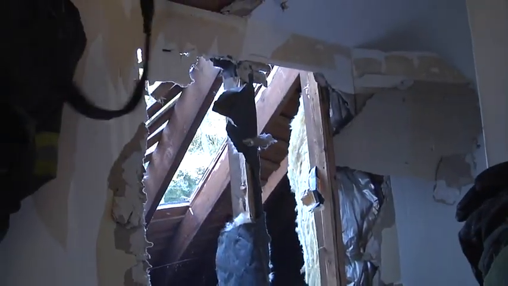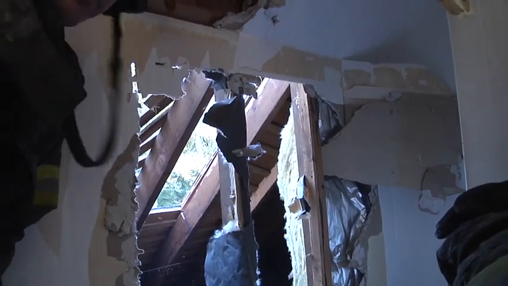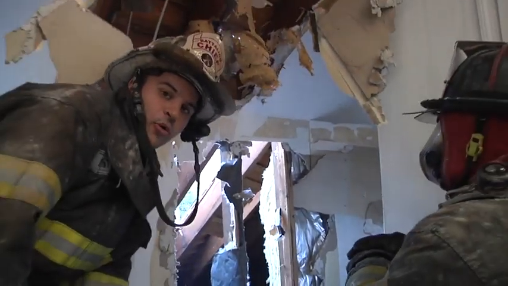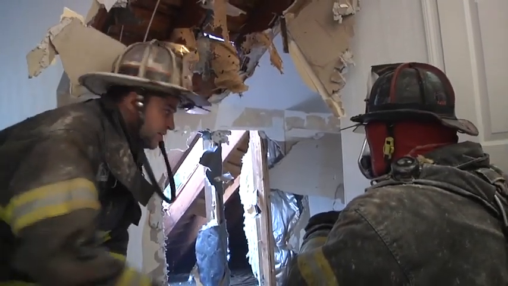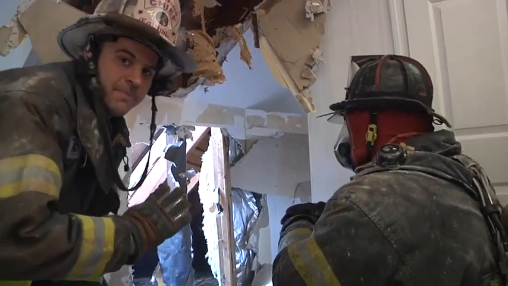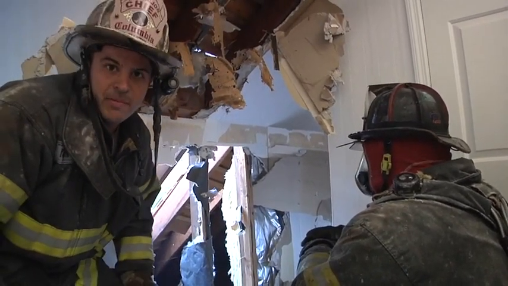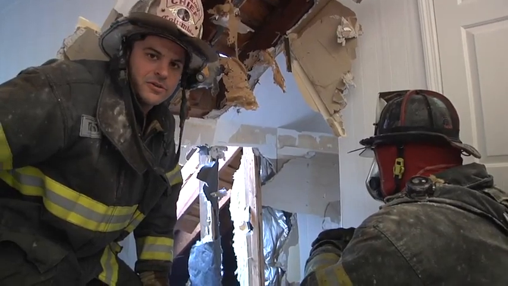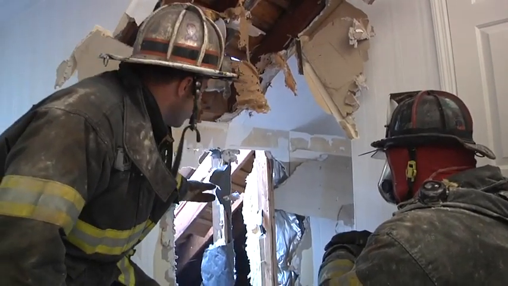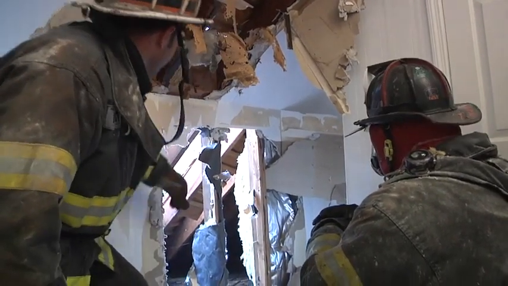Now, one thing to note about these spaces is, too, a lot of people turn these into storage and/or playrooms. On large houses, these spaces can be huge. I've seen kids' beds in them. We'll go look at that in this house in another spot. So it's something we've got to be concerned with. So that's our knee wall space. It's ventilated from the outside.